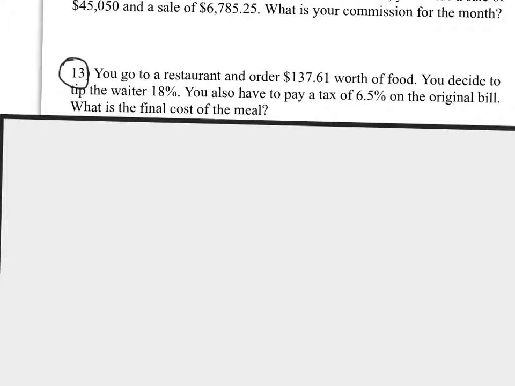Number 13, you go to a restaurant and order $137.61 worth of food because you are hungry. You decide to tip the waiter 18%. You also have to pay a tax of 6.5% on the original bill. What was the final cost of the meal?